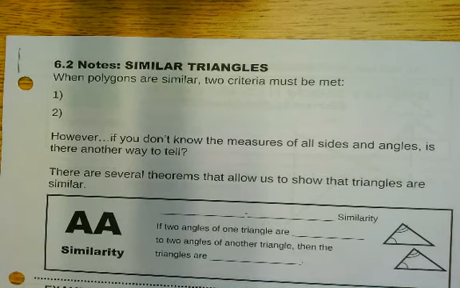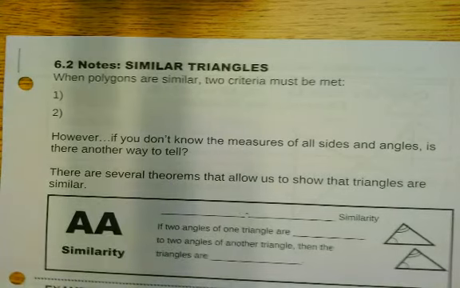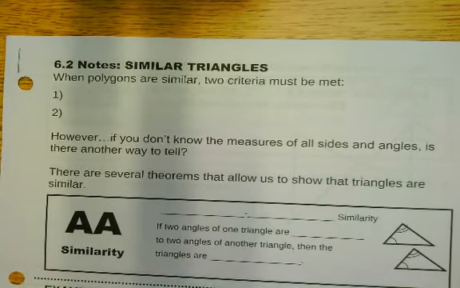Last time, what do we know about dilations? They're not congruent and they produce what? Similar shapes. Okay? If our scale factor is in between 0 and 1, what happens to our shape? It's reduced, so a reduction occurs.